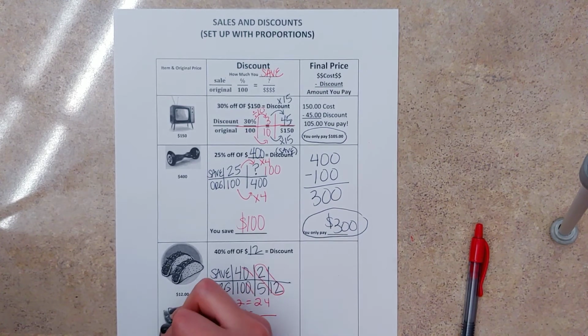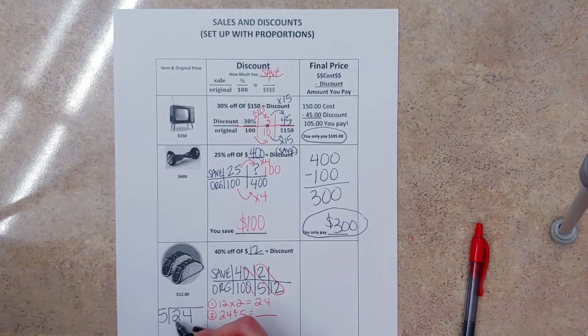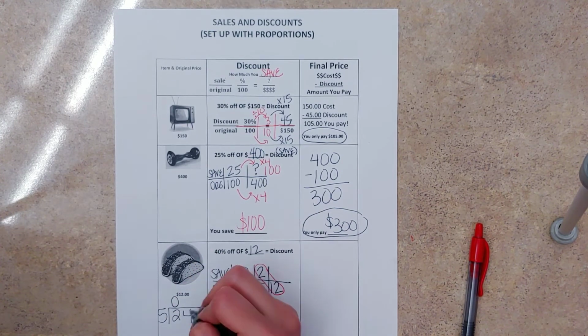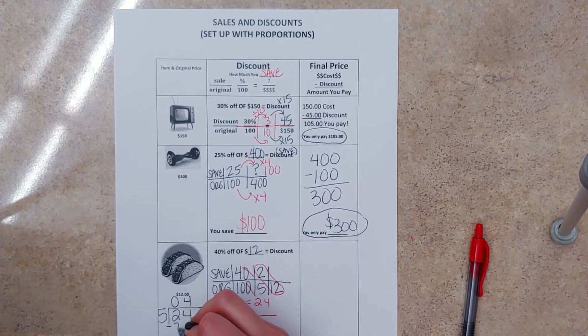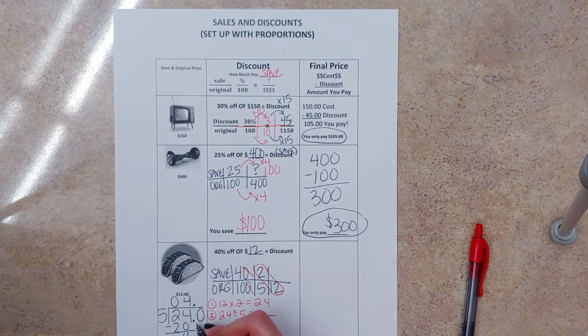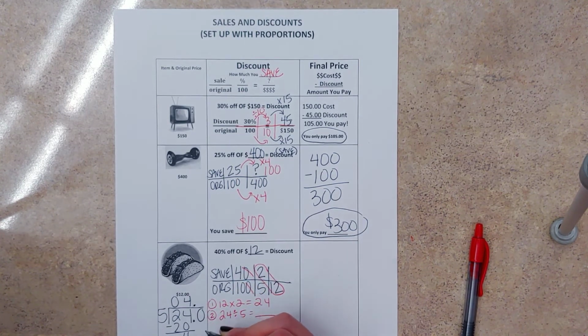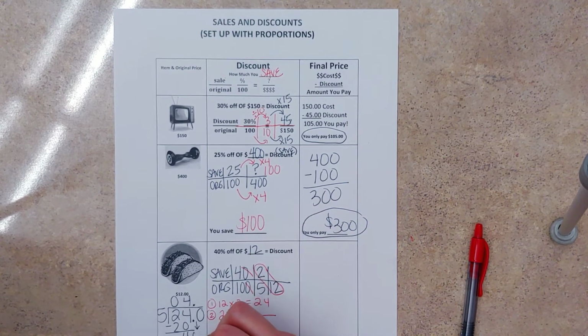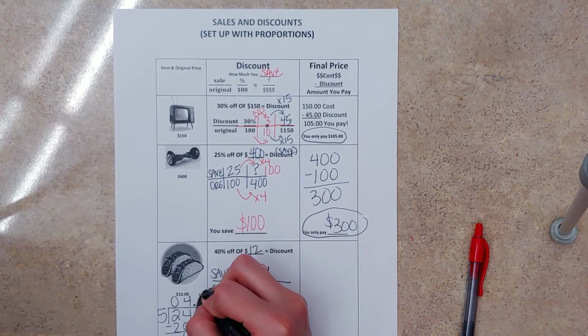24 divided by 5. 5 goes into 2 0 times. 5 goes into 24 4 times. We have a remainder of 4, so we add a decimal and a 0 and keep dividing. Still have to keep it as 24. And 5 goes into 40 8 times.